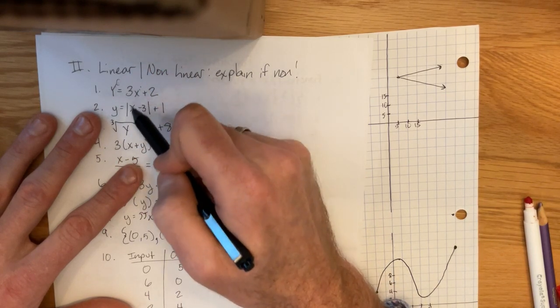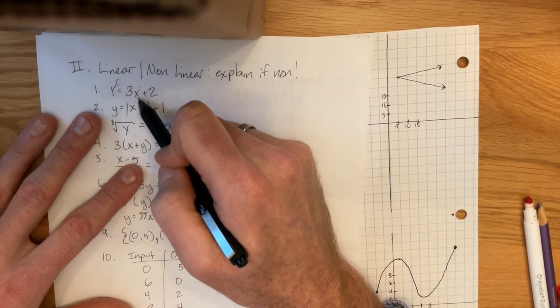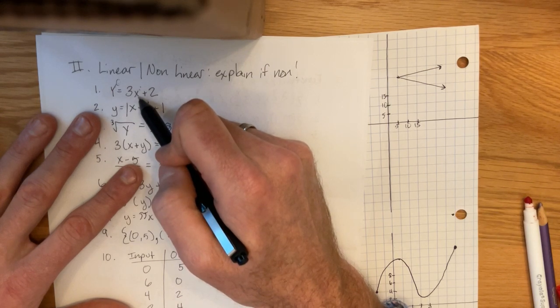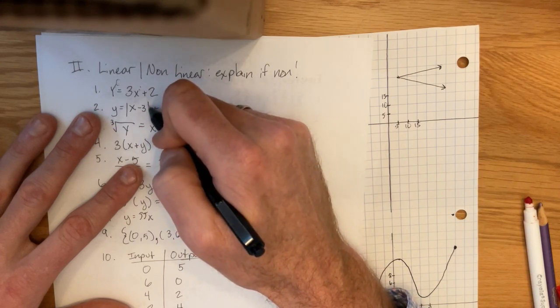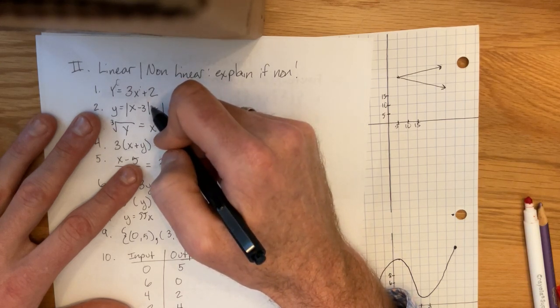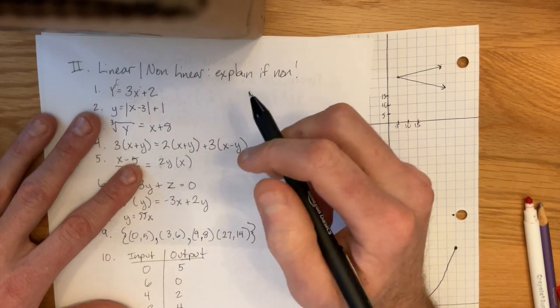Variables cannot be in the denominator. You can't have more than 2 variables. Can't have absolute value, and you can't have the variables inside absolute value or under a radical. So let me just kind of show you what that looks like.